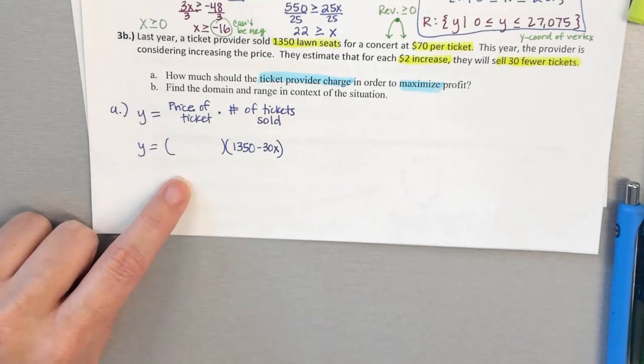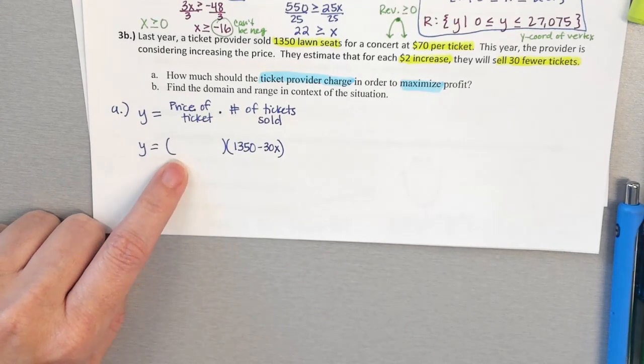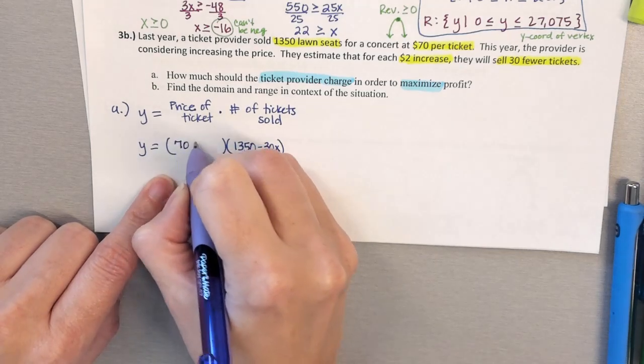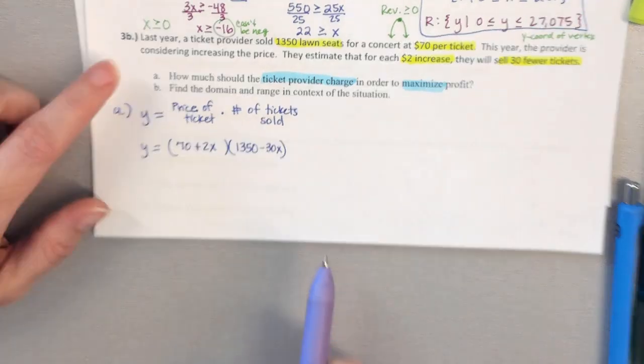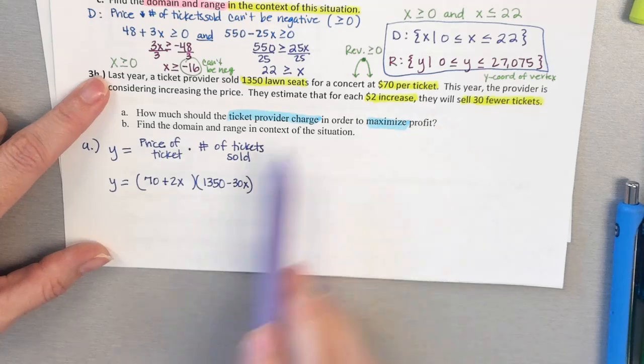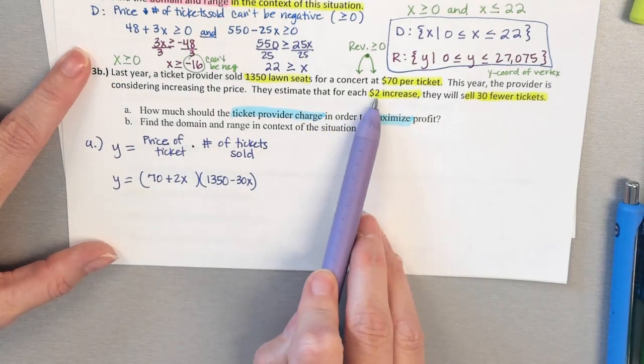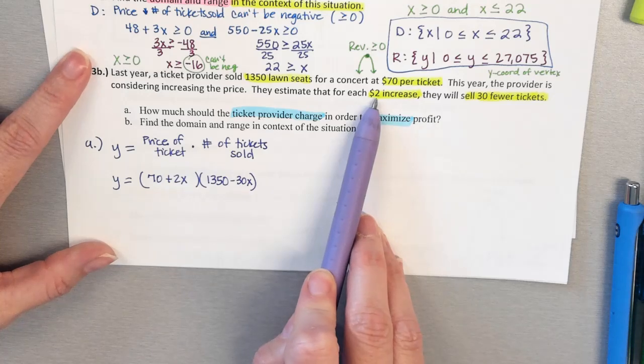Okay, good. And then Nina, what did you guys come up with for the price? So I said 70 plus 2x. Good. Okay, so the price is the $70 plus the $2 increase. Some of your problems might have a decrease. So how would that change? It'd be a minus. Okay.